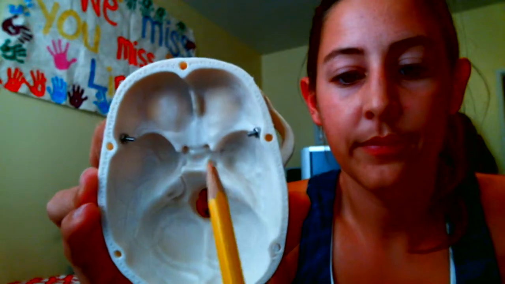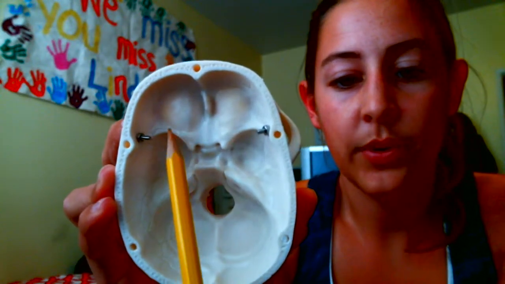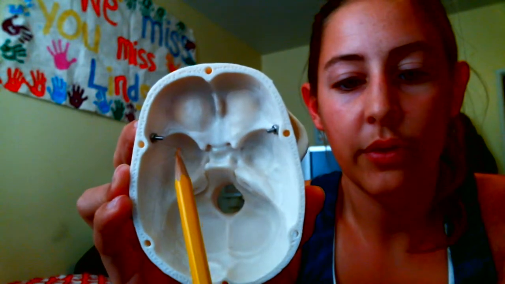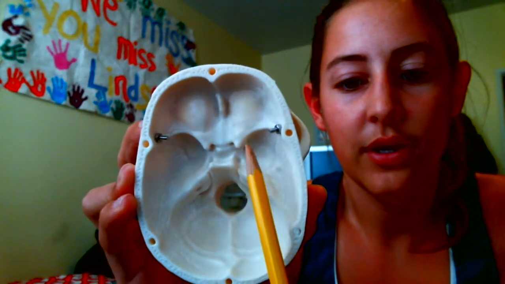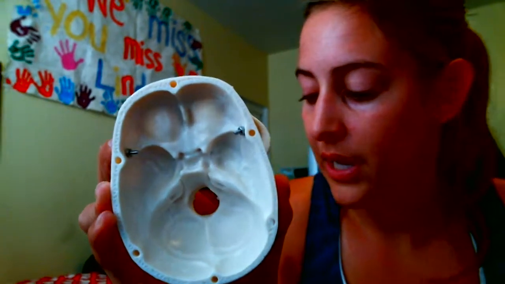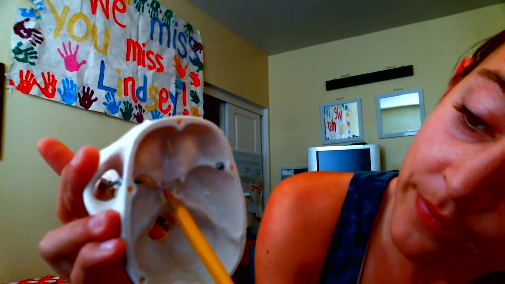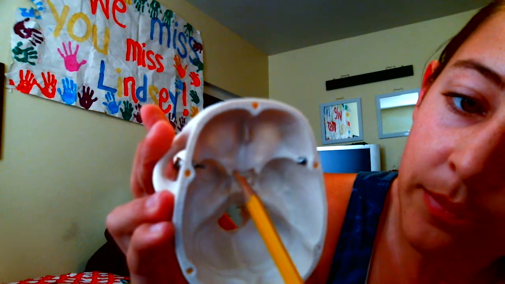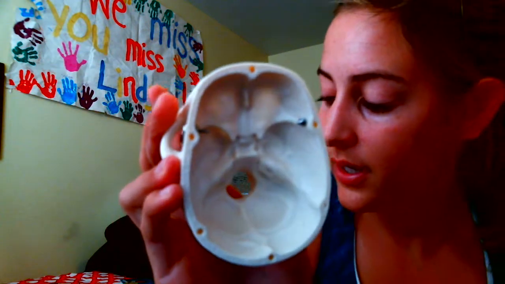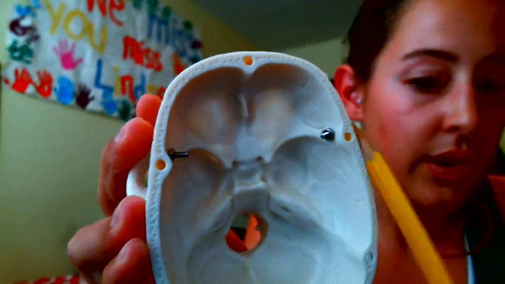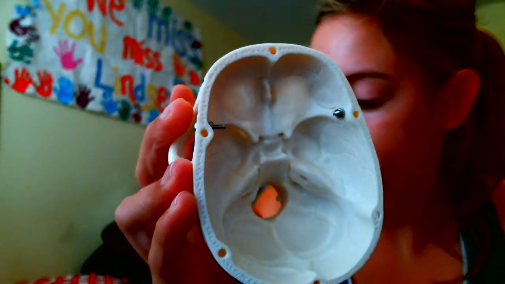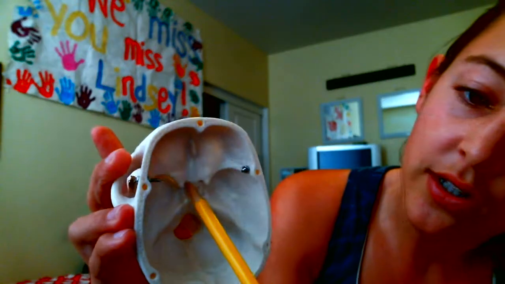We have the lesser wing of the sphenoid, and we also have the greater wing of the sphenoid. We also have our optic canal right here, and there. Our optic canal passes the optic nerve and the ophthalmic artery. And we also have our sella turcica, which cradles the pituitary gland.